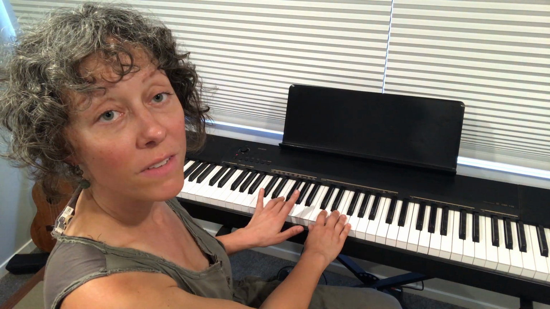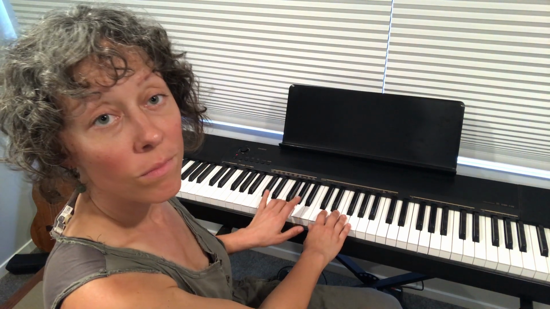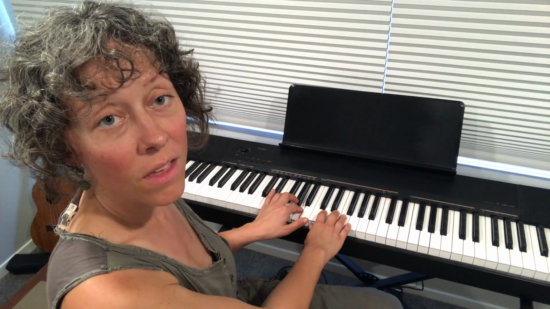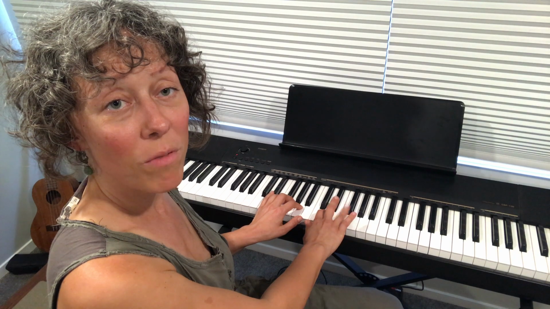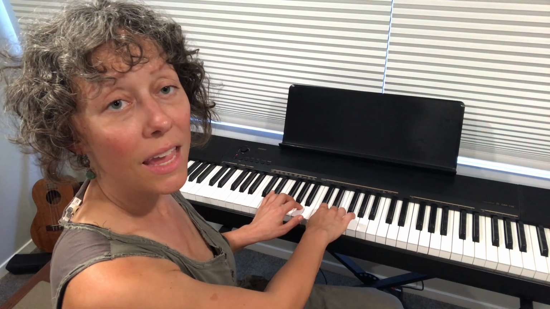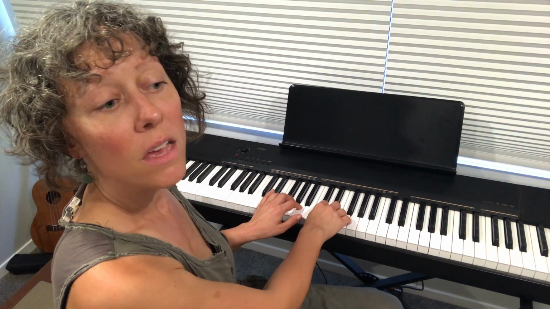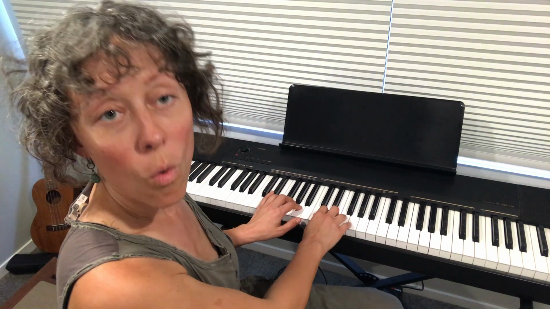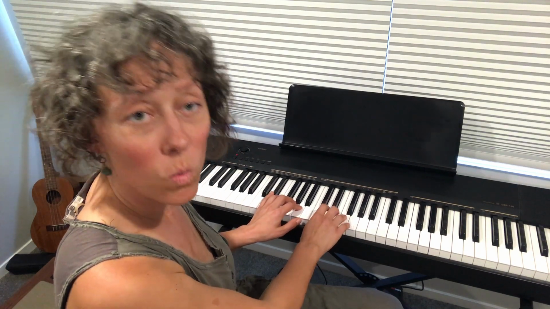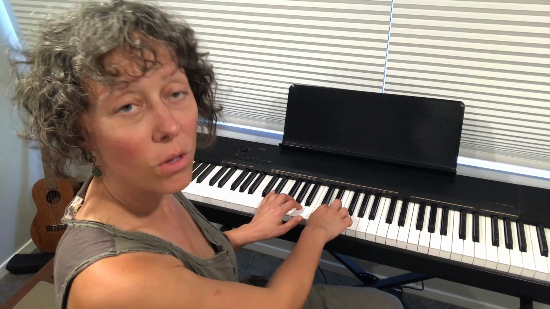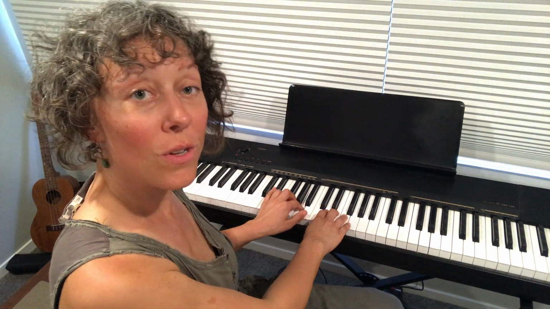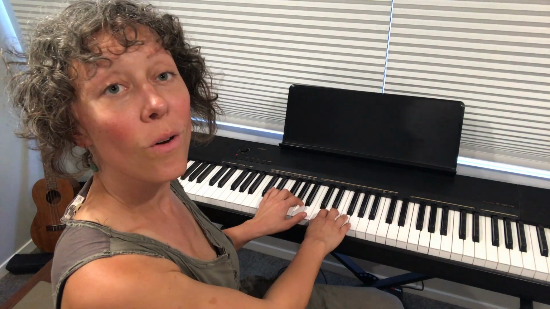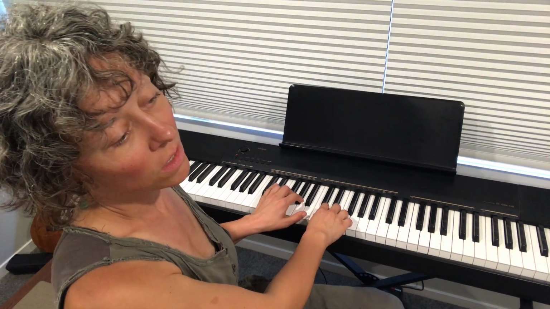G, middle finger, left hand on G. A, 4 is already ready to go. My ring finger, F, E, D, C, C, D, E. 1, 2, 3, fingers 1, 2, 3, 2. And it should be 2, 1, or A, B, G, G, A.